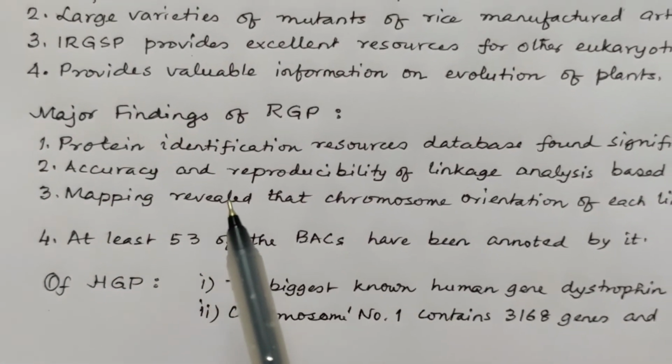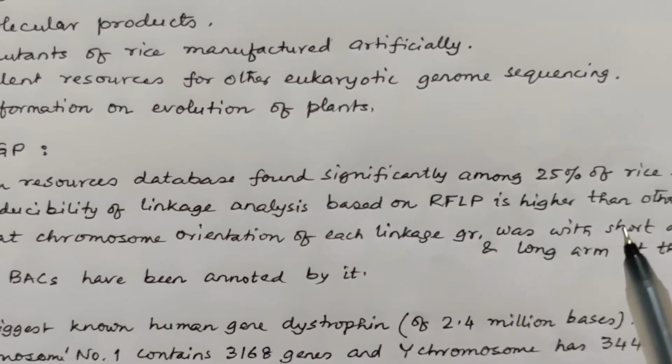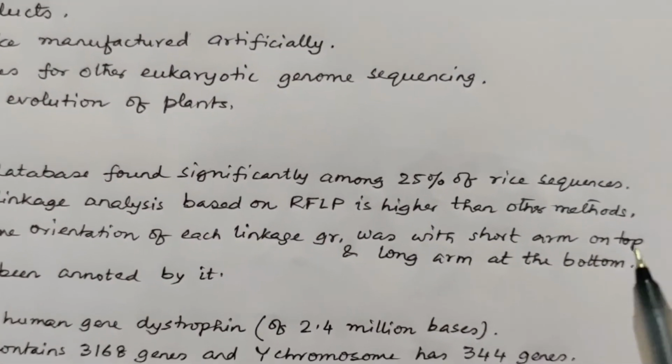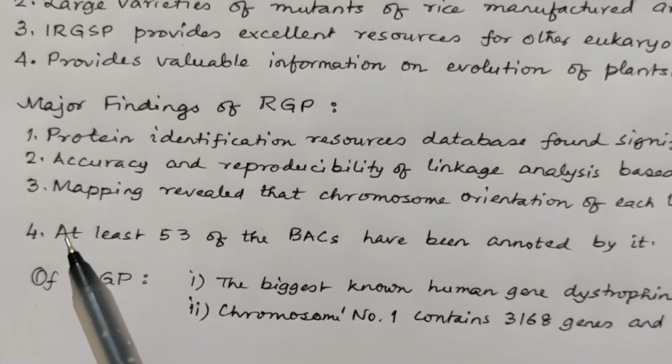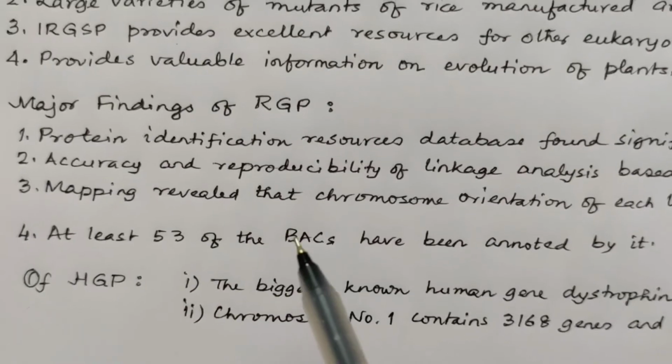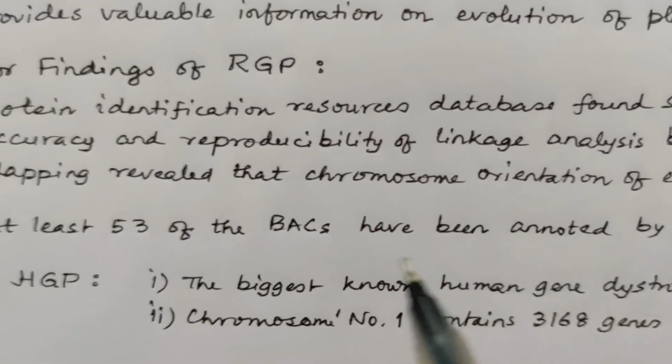Number 3, mapping revealed that the chromosome orientation of each linkage group was with the short arm on top and the long arm at the bottom. Number 4, at least 53 of the bacterial artificial chromosomes have been annotated by it.